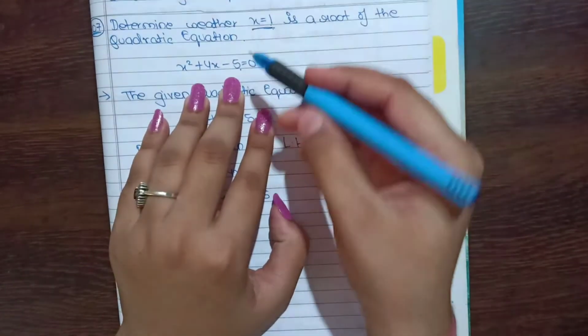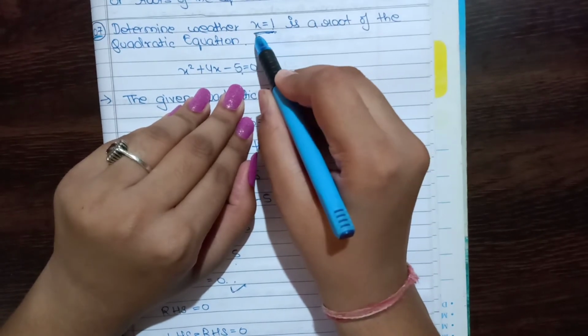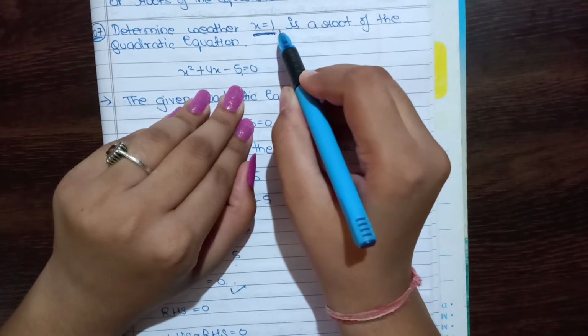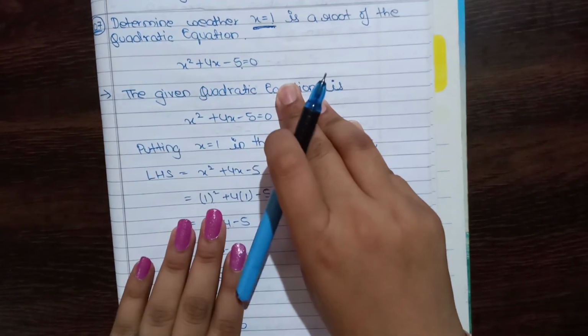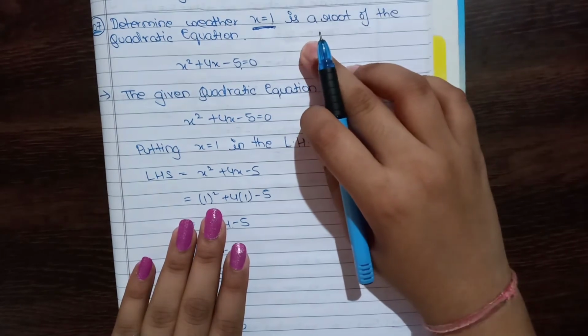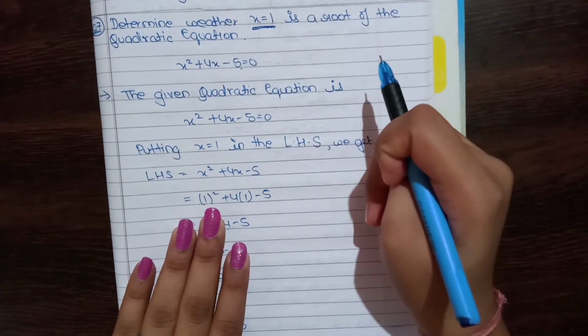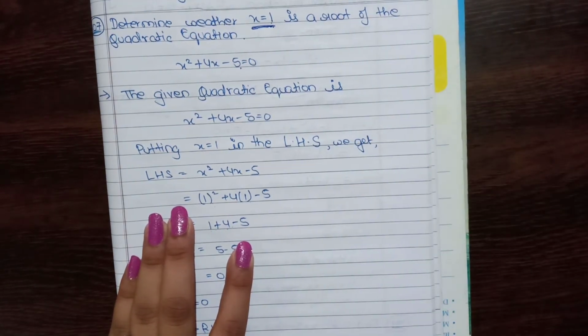I want to tell you one more thing, that this value x is equals to 1, in your standard 10th, is always given in the question. So you don't need to worry about whether the root is given or not. You just need to put it in this equation and check that it is satisfying this equation or not. So let's see further.